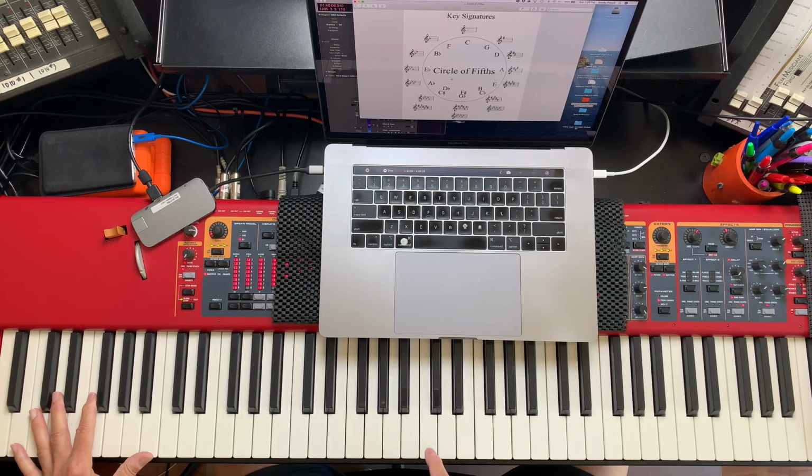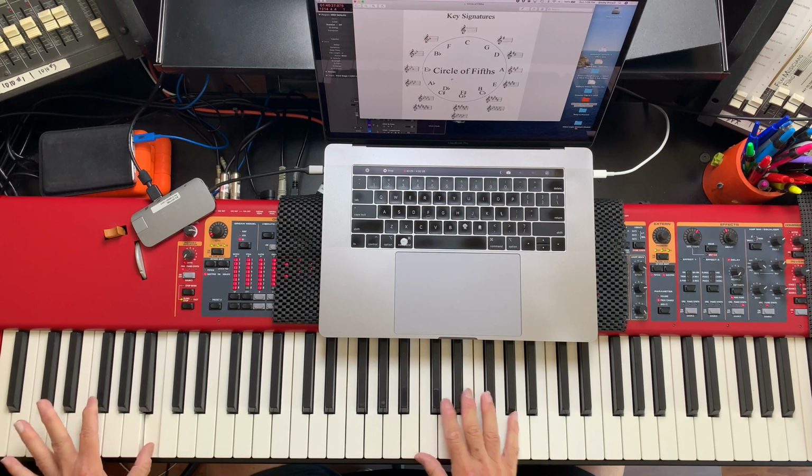So C flat. So you take C and you flat it. The D is flatted. E is flatted. The F is flatted, because remember this step is just a half step. The G is flatted. A flat, B flat, and the C is flatted again.